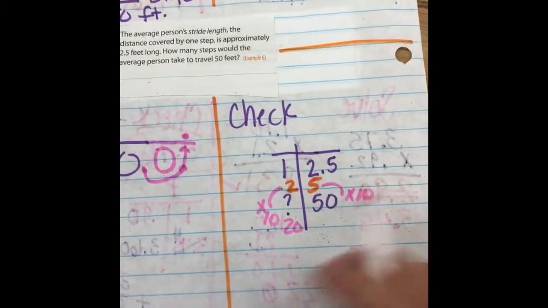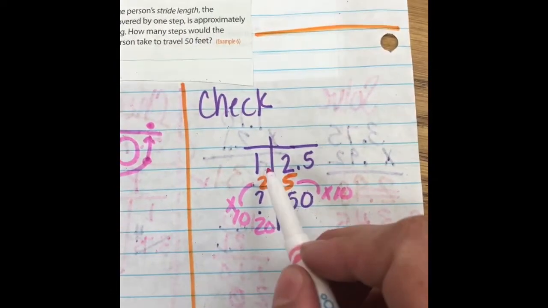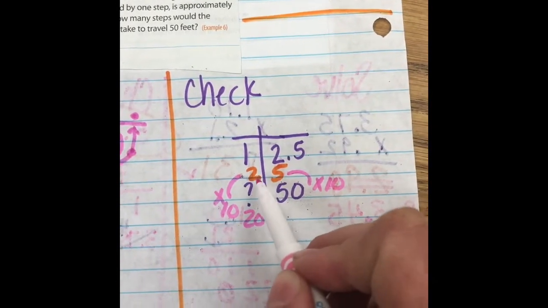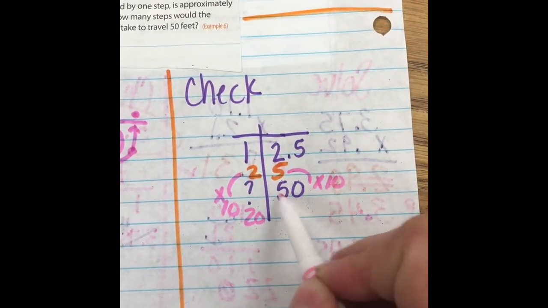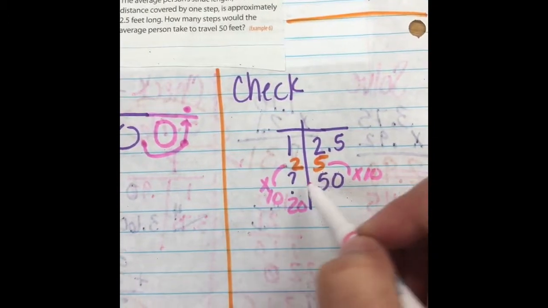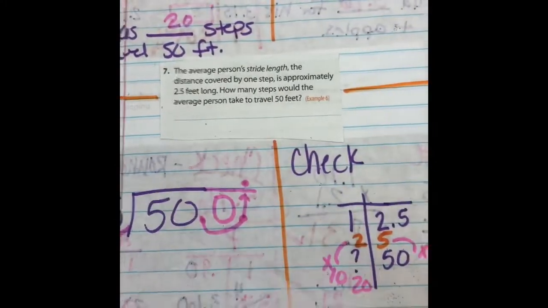And then to check it. Okay, here we normally estimate our answers. I'll show you the other one here in a second, but we did a T-chart. If one step was 2.5, well, then we said 2 steps was 5, and we could do 5 times 10 to get to 50, and if we do it to one side, we do it to the other, so we estimated our answer to check and make sure that when we got our answer here, it was 20, so they came out right. Okay, a quick overview of our first problem.